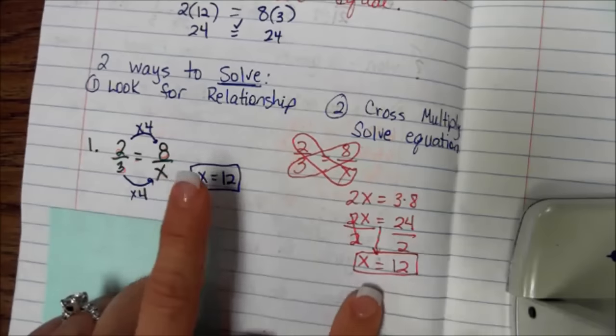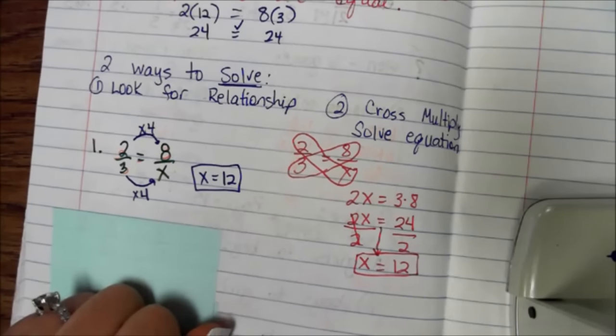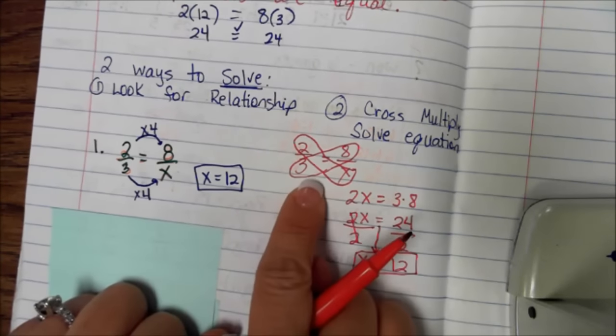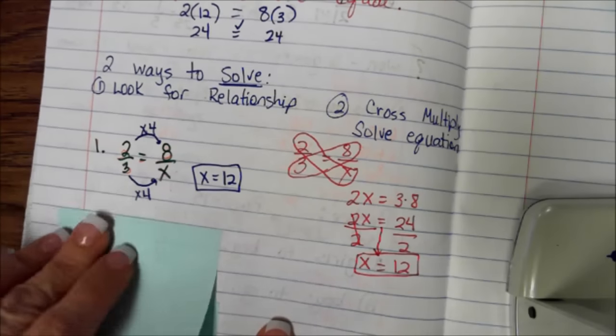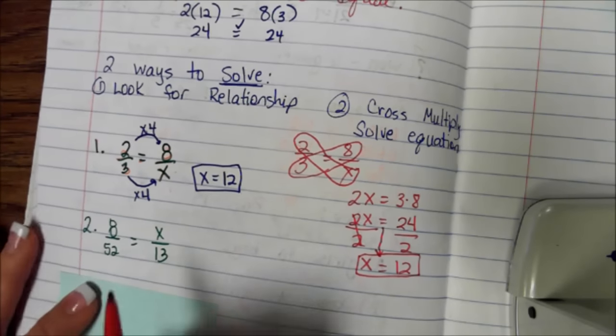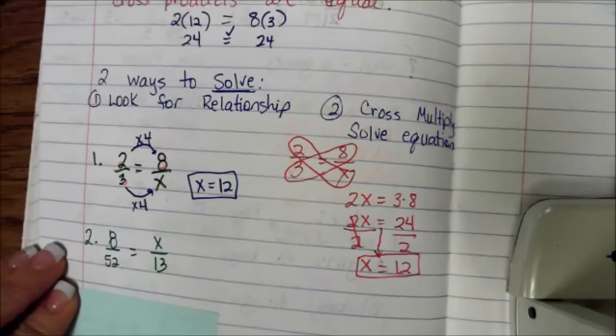So as you can see, whichever method I use to solve the problem, I get the same answer, whether I use the butterfly, the cross multiply, or I find the relationship. So let's look at number 2. I have 8 over 52 equals x over 13.